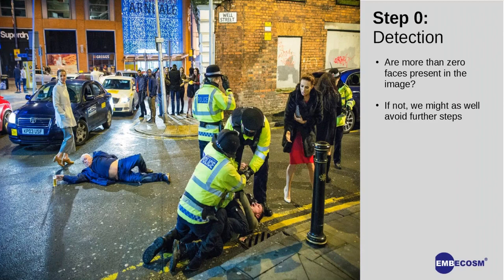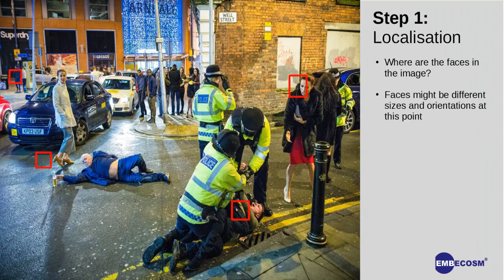So I have this picture. I want to identify the people in this picture. So the very first step is to, oh dear, these have gone rather out of line. The very first step is to identify where the faces in the picture are. And the important thing here is that's all I'm doing. I'm just trying to find where the faces are. At this stage, the faces are probably going to be different sizes.